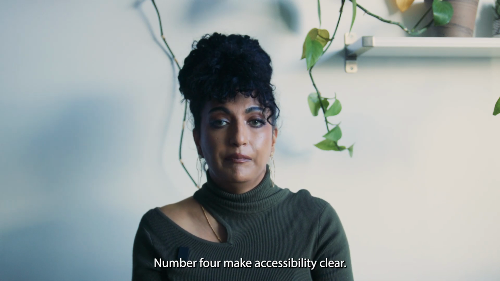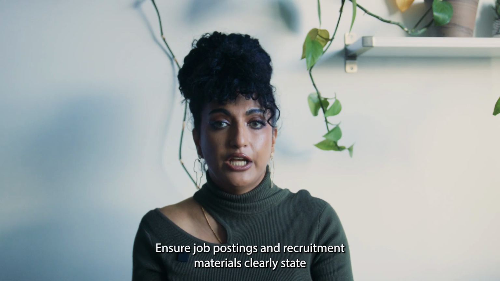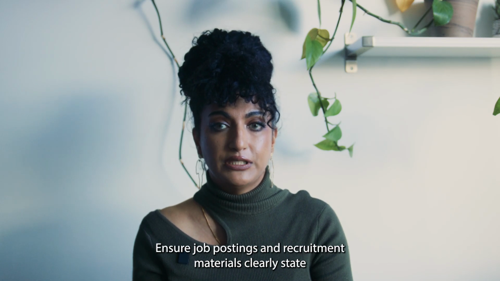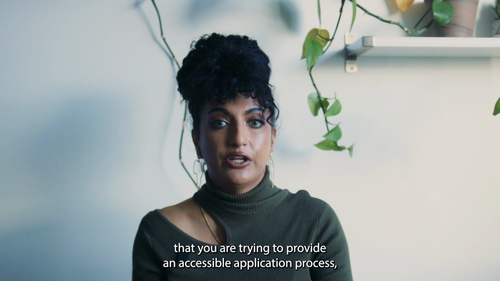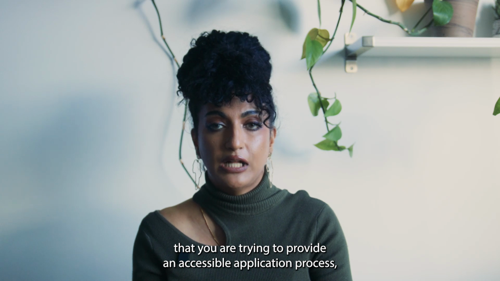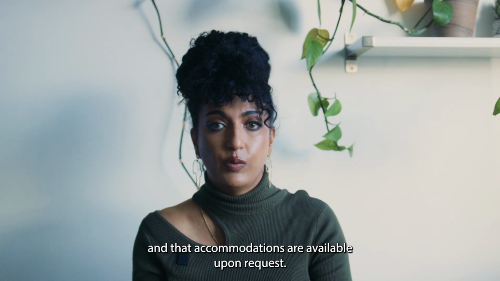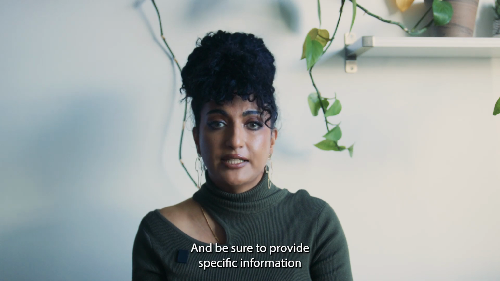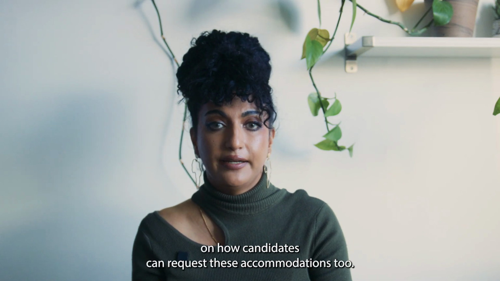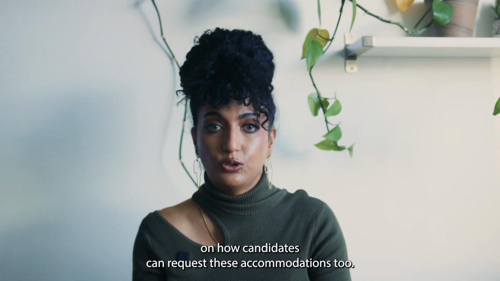Number four, make accessibility clear. Ensure job postings and recruitment materials clearly state that you are trying to provide an accessible application process and that accommodations are available upon request. And be sure to provide specific information on how candidates can request these accommodations too.